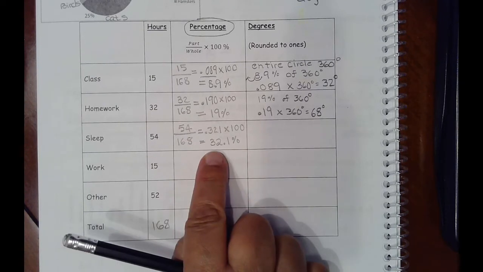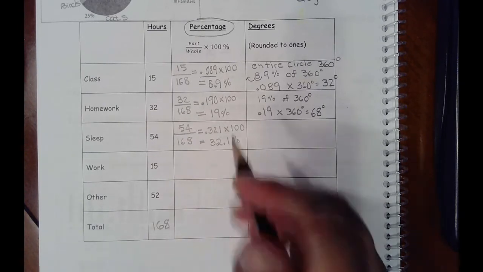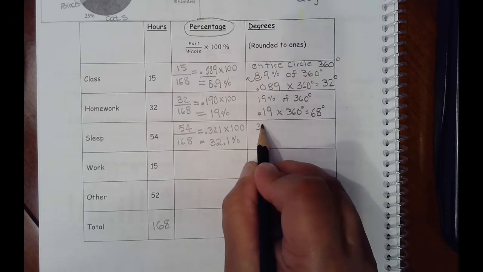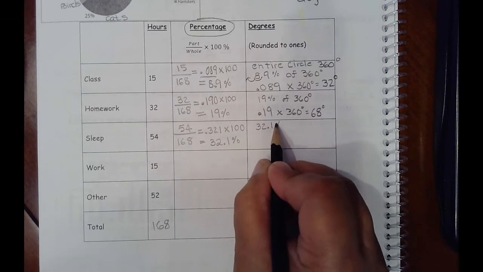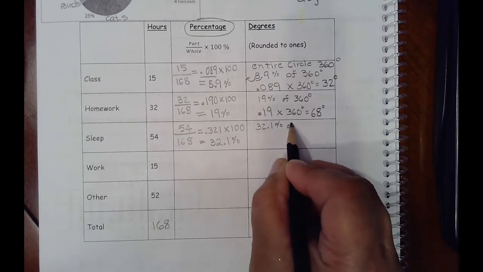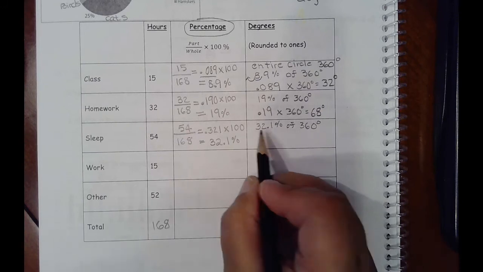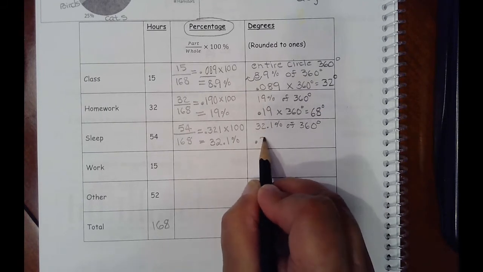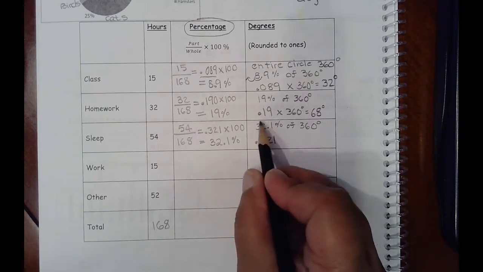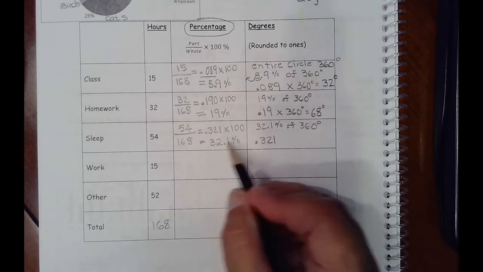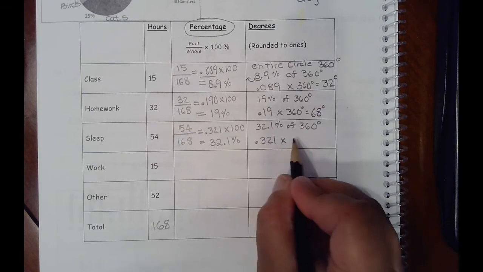Okay, then using this right here, again, we really want to find 32.1%, not that you need to write this, of 360. And that is the same thing as saying multiply 0.321, the decimal version of this. Of means multiply.